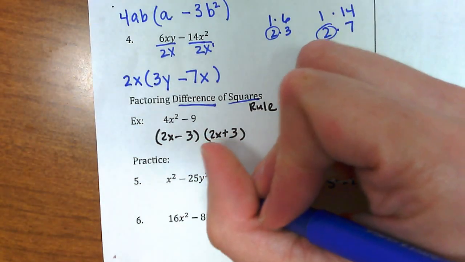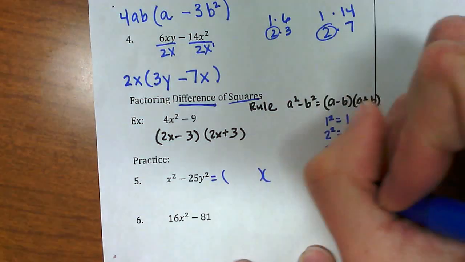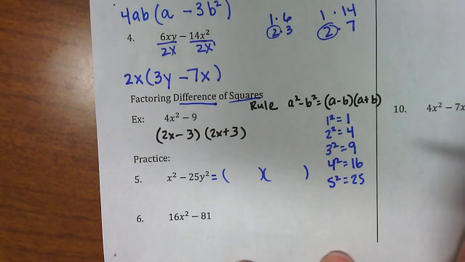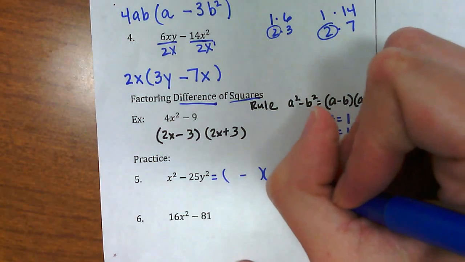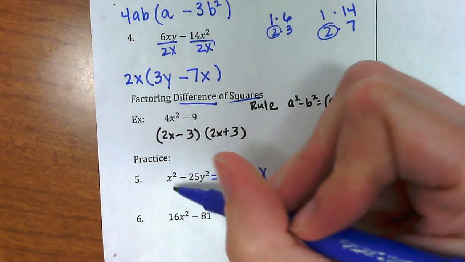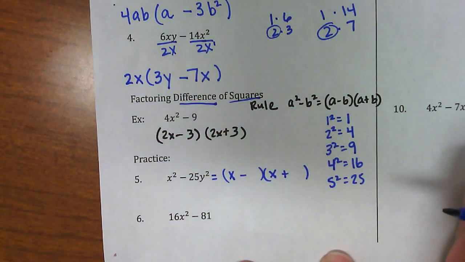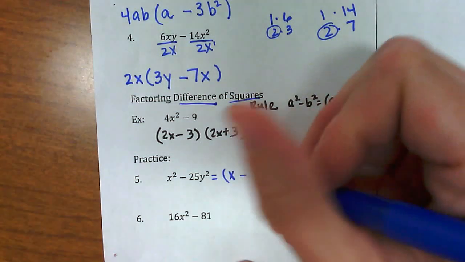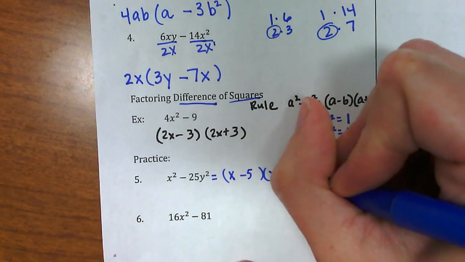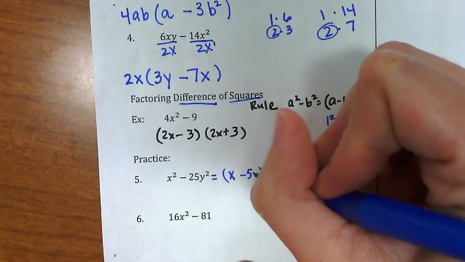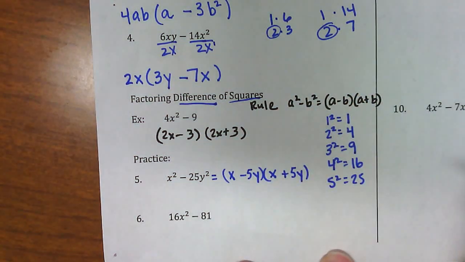Right, so if we use that rule and we write our factors, we're going to start with parentheses. We're going to have a minus sign and a plus sign. Square root of x squared is just x, so that goes first. Square root of 25 is 5. Square root of y squared is y.